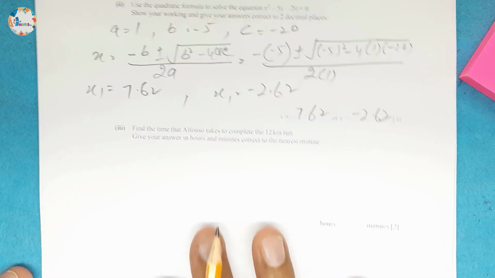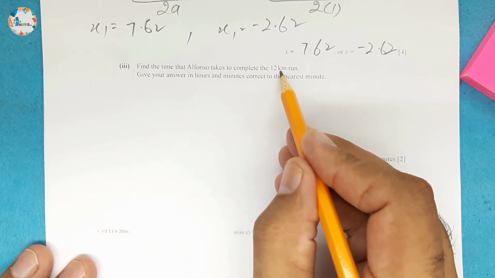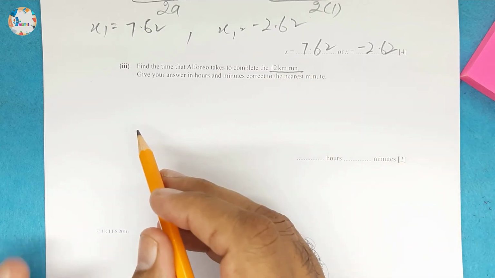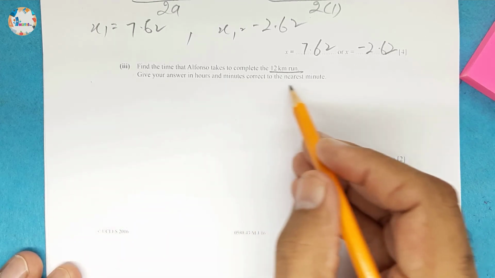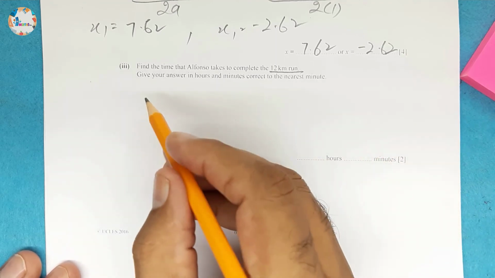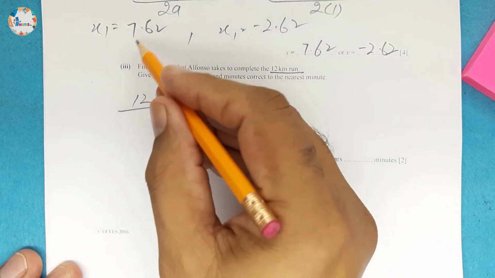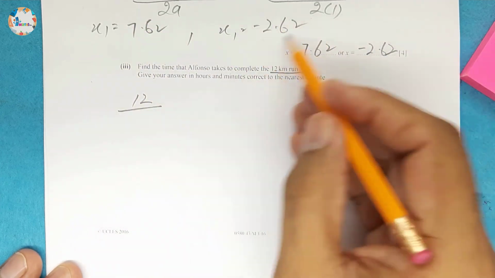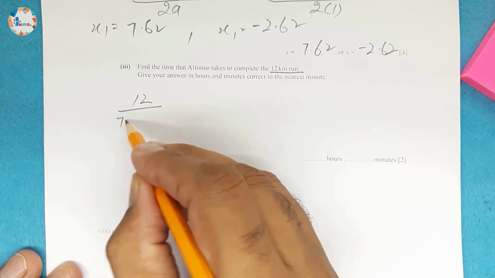Then part 3: find the time that Alfonso takes to complete the 12 kilometer run. Give your answer in hours and minutes correct to the nearest minute. So we have this equation 12 over x, and we will be using the positive value. The negative value we will not be using as it is time. So it will be 7.62.